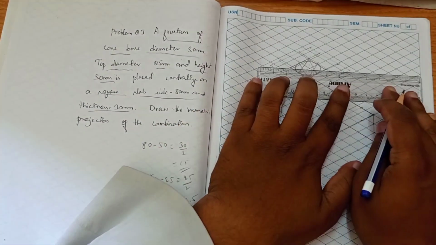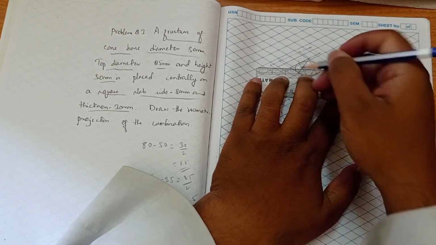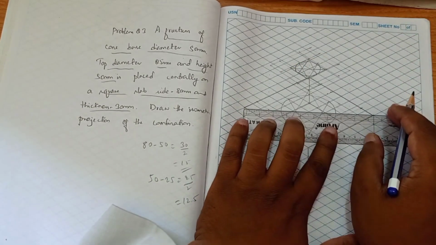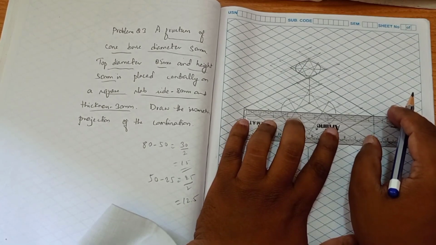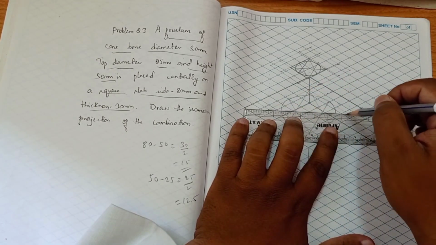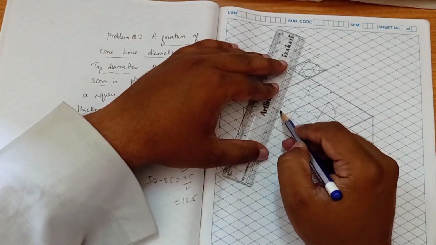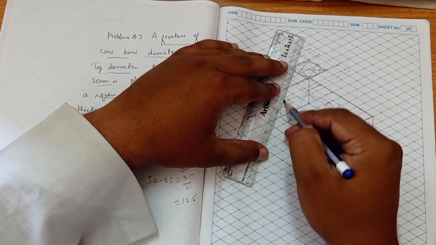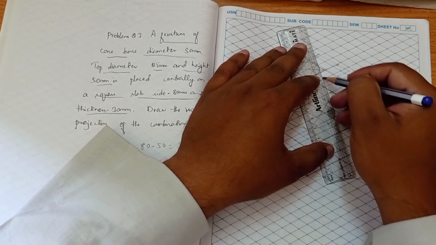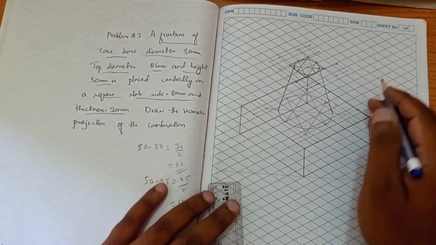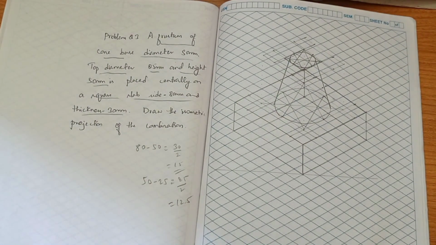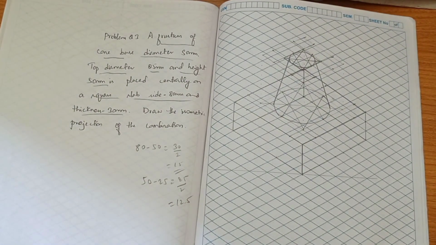Now we have to join them tangentially. Okay, so this completes the problem.